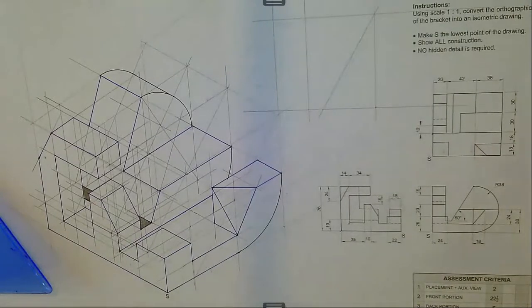Now, once you have done that, the next thing now is to define the center lines everywhere. Where there are center lines, you would need to show.